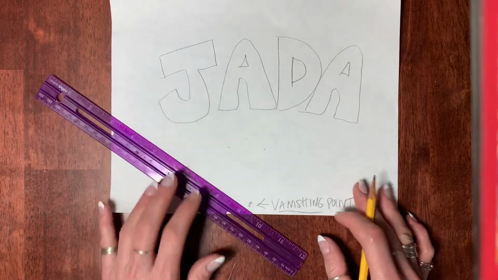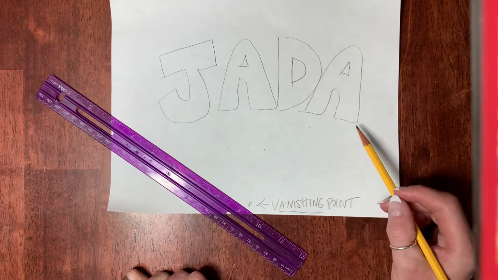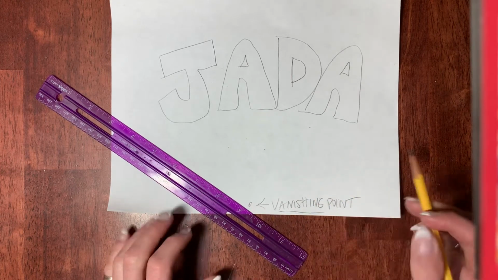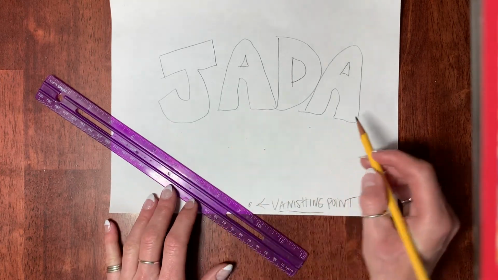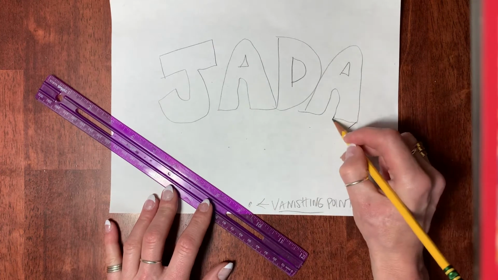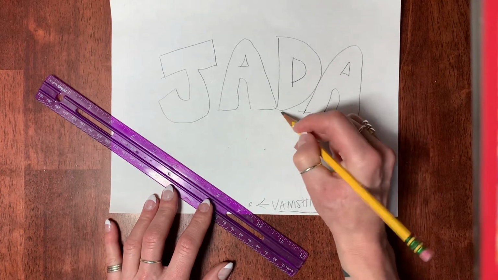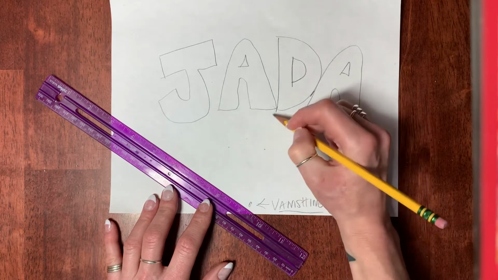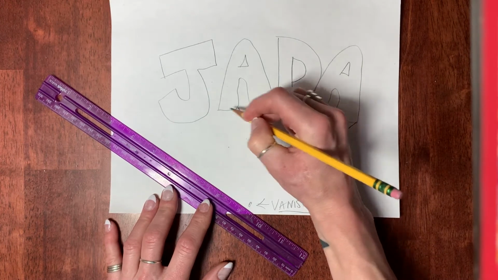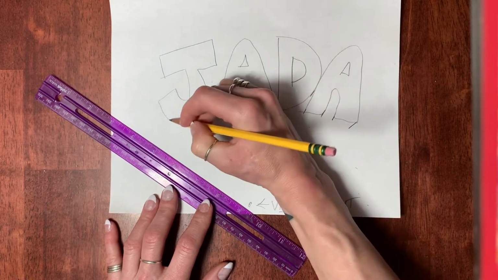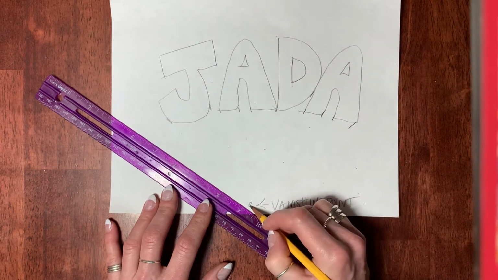All right, this is the tricky part. You need your ruler. We're going to connect the edges of your letters to the vanishing point. First, we're going to start on the bottom row. I'm going to put a little mark at the corners of my letters. These corners or edges will be connected to the vanishing point first.